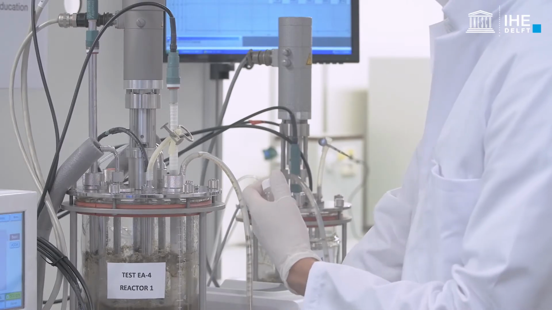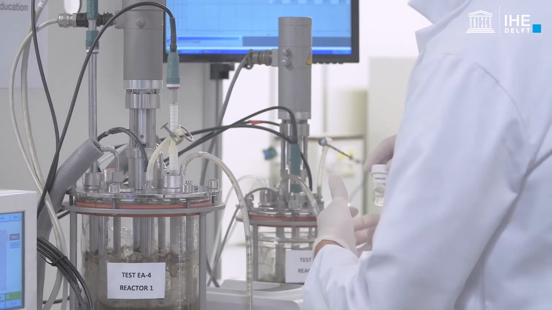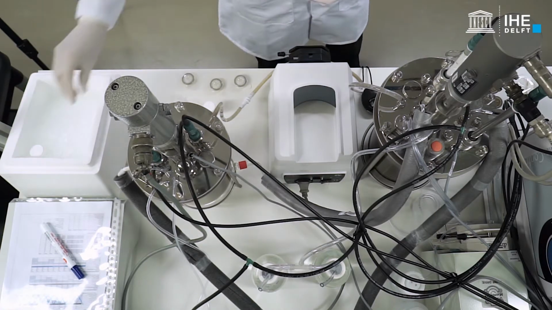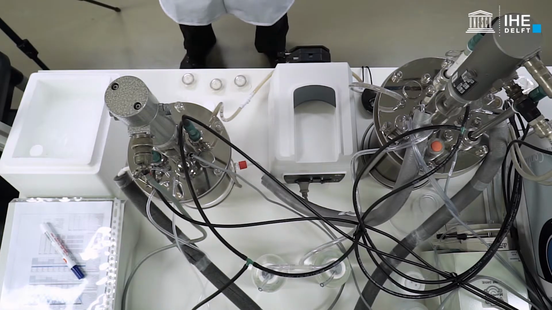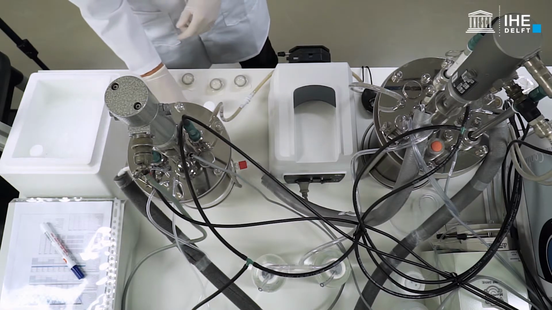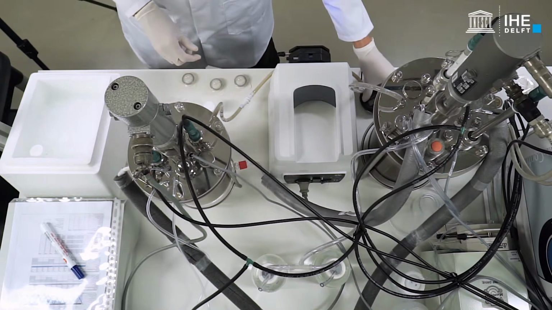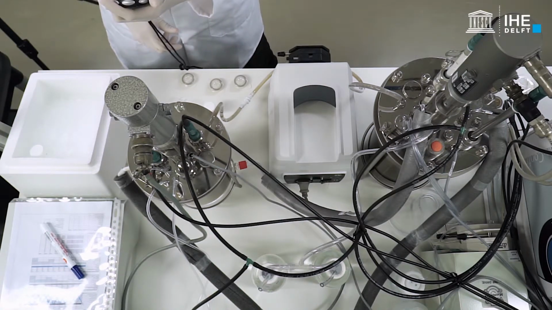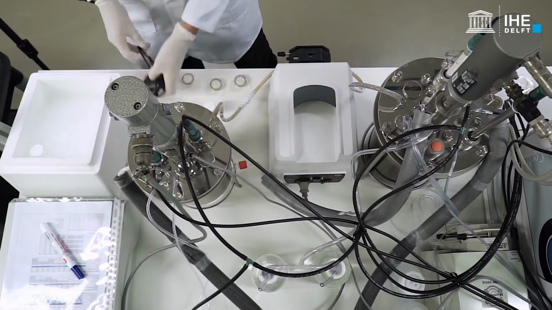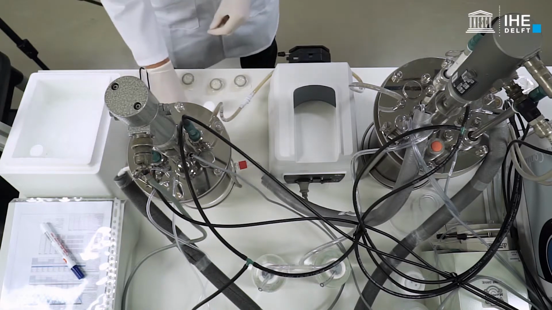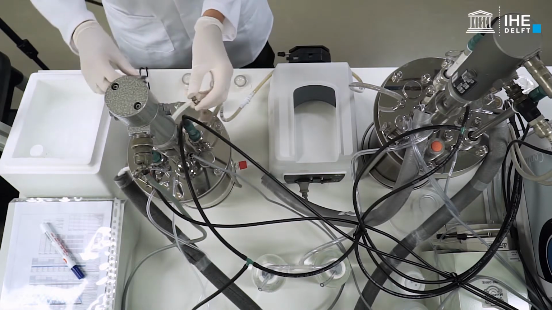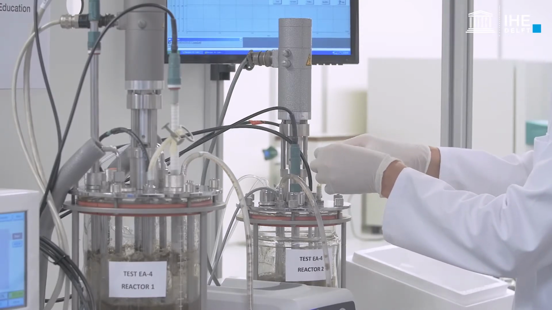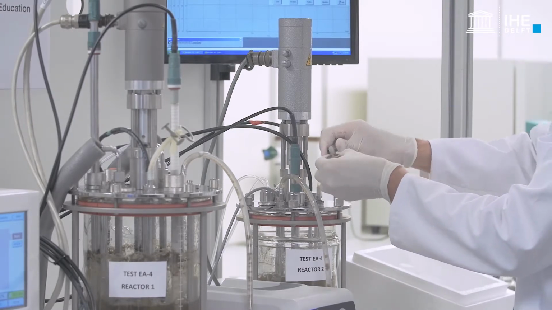Thus, take the first sample of the anoxic stage created in Reactor 1 and place it in ice. Then, 2.5 minutes after the collection of the first sample in Reactor 1, continue with the collection of the first sample in Reactor 2, which corresponds to the first sample of the aerobic stage.